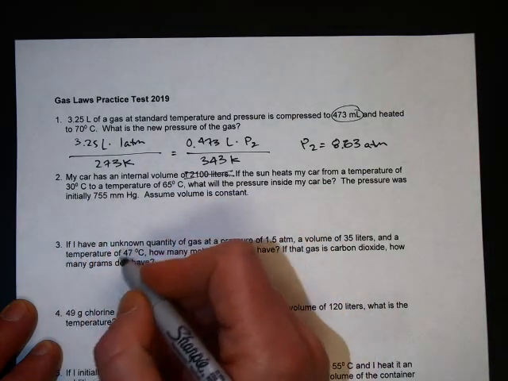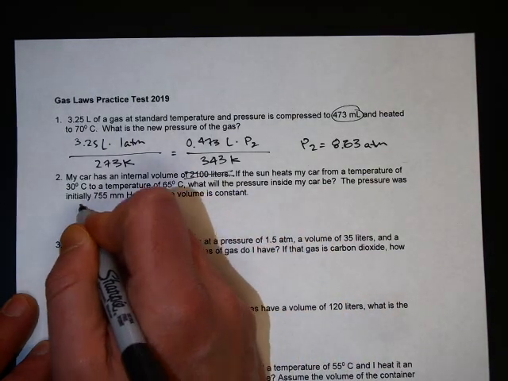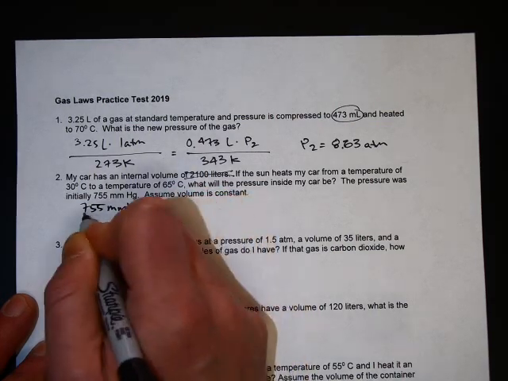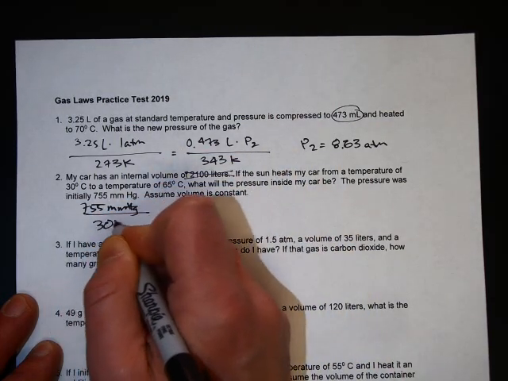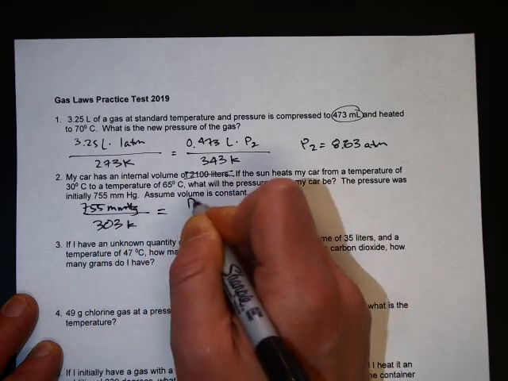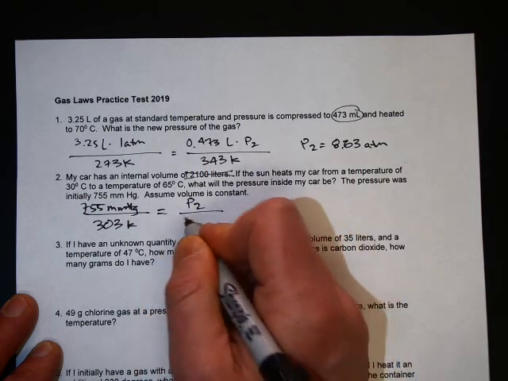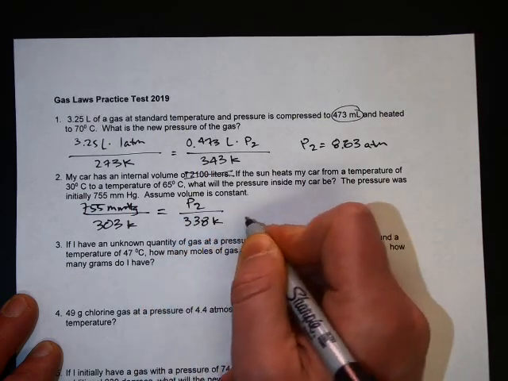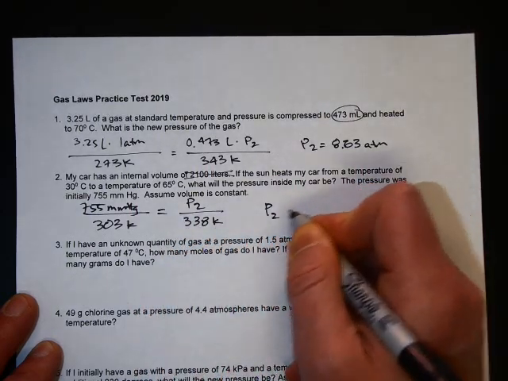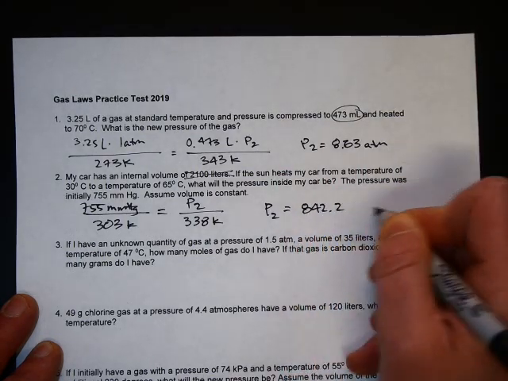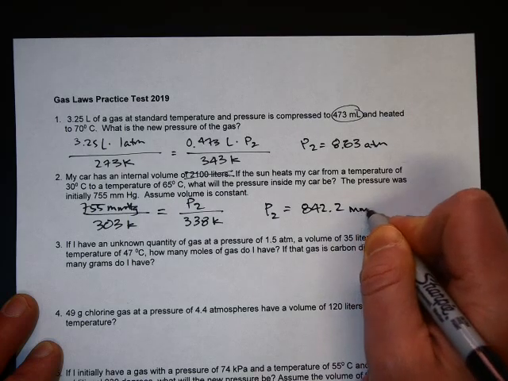So you just have P1 over T1. So that would be 755 millimeters of mercury over 303 Kelvin. And then you're solving for P2. What's the new pressure? The new temperature was 338 Kelvin. So cross multiply and divide, and P2 equals 842.2, and that would be millimeters of mercury.